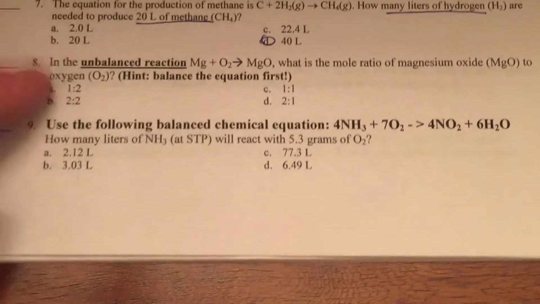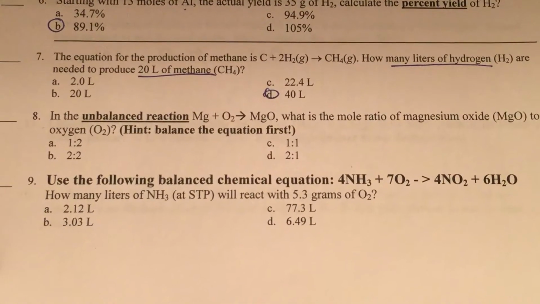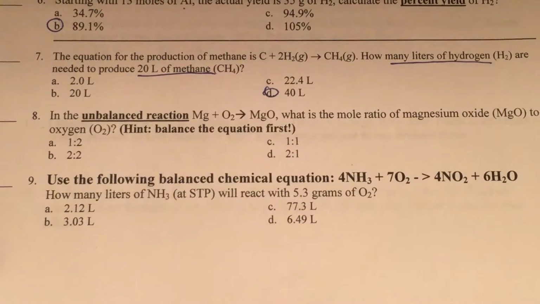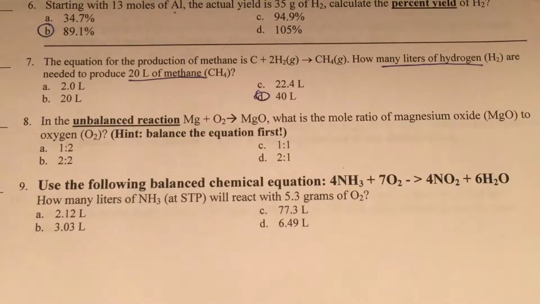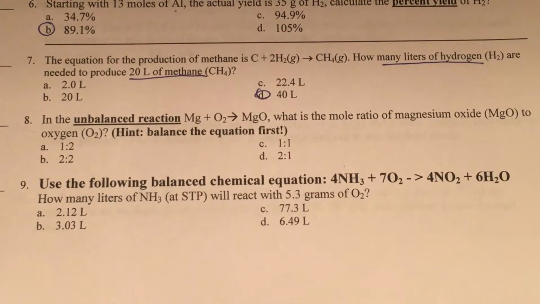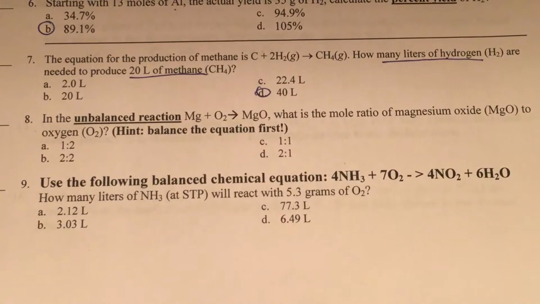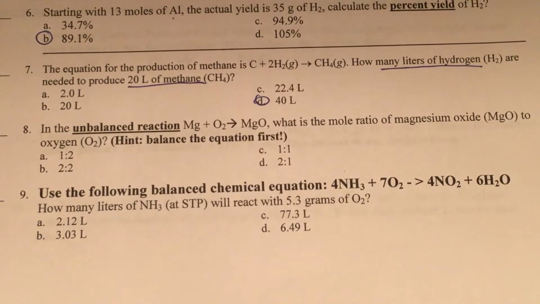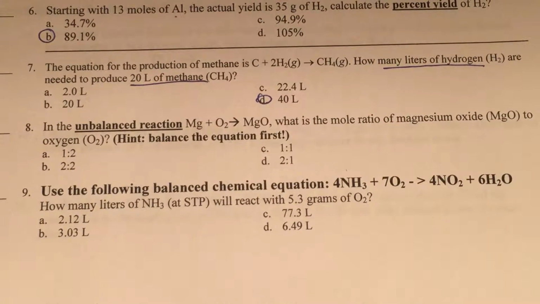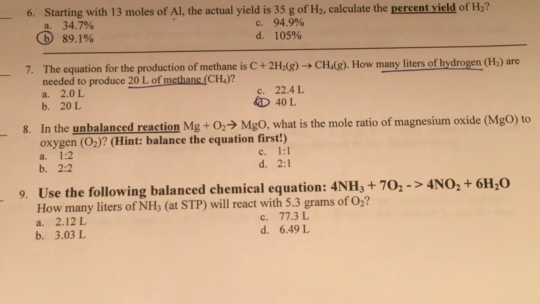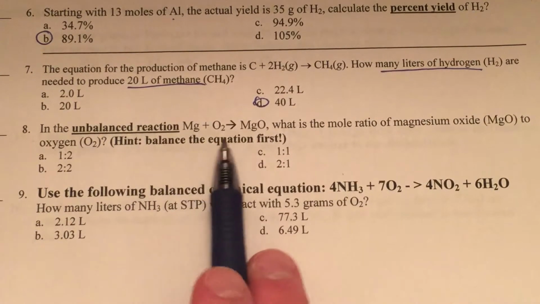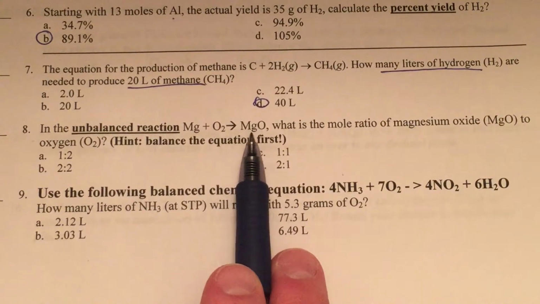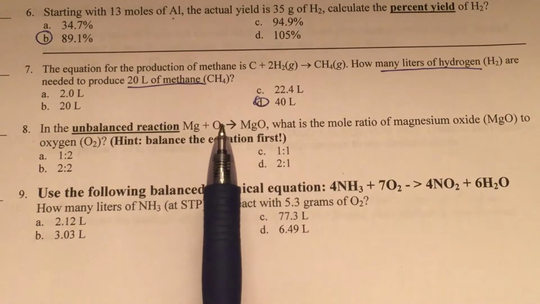Okay, question 8. In the unbalanced reaction, Mg plus O2 equals magnesium oxide, what is the mole ratio of magnesium oxide to oxygen? Okay, hint, you've got to balance the equation first. Remember, in stoichiometry, in order to do these ratios, they have to be balanced equations first. The other ones that we've been working with had already been balanced up to this point, so you have to balance this equation here by taking inventory of both sides and making sure that whatever's on the left of the yield sign equals whatever's on the right.